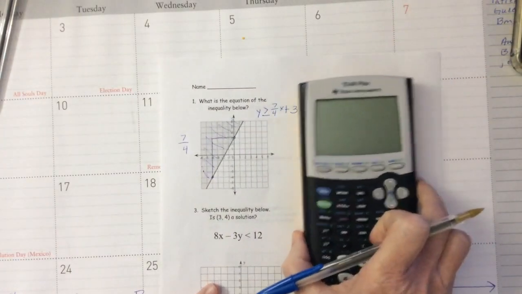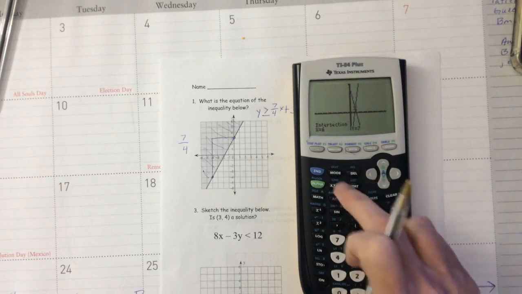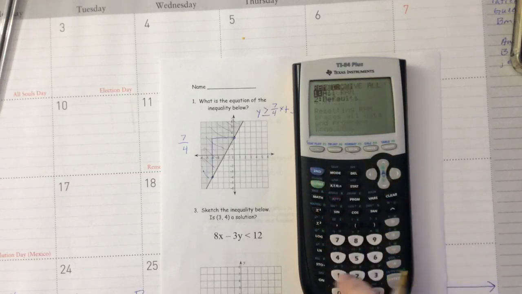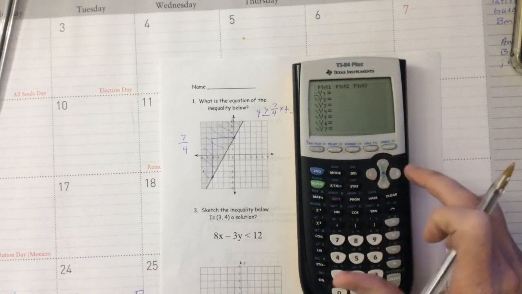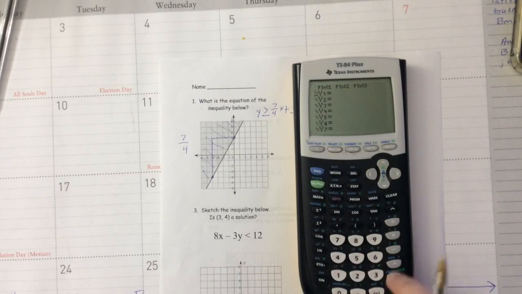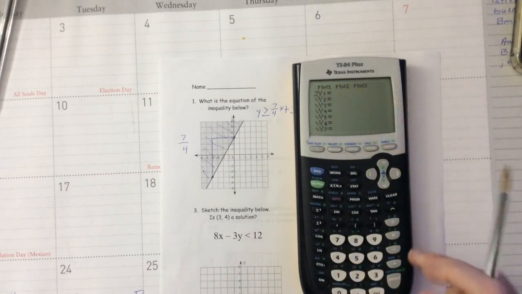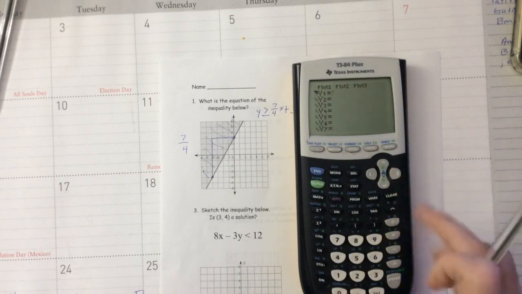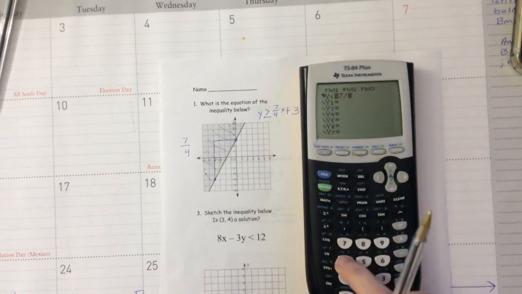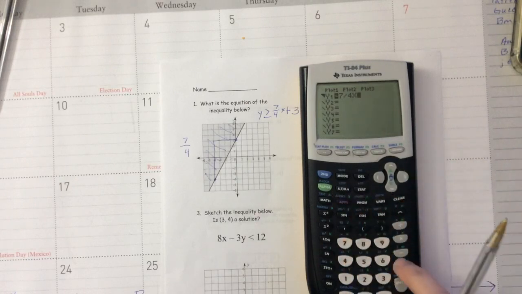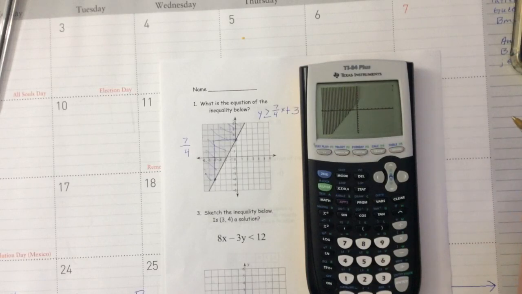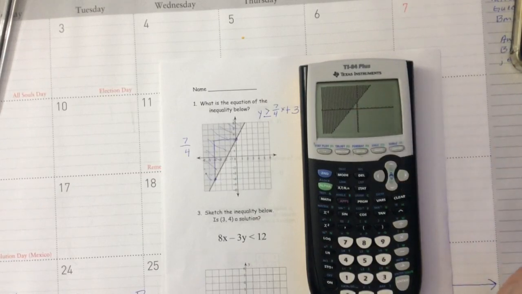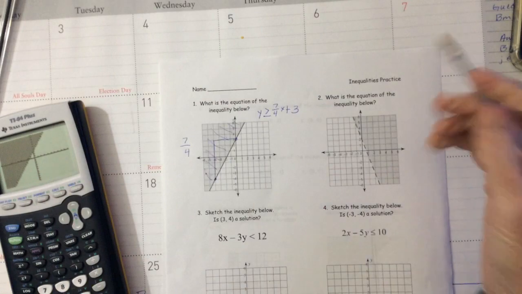So on your calculator, you're going to hit y equals, and I'm going to tab over, and I'm going to change this till it's solid on top. Go back over and type 7 divided by 4, x plus 3, and hit graph. And it looks pretty good to me. Okay, that looks good. Let's look at this one.